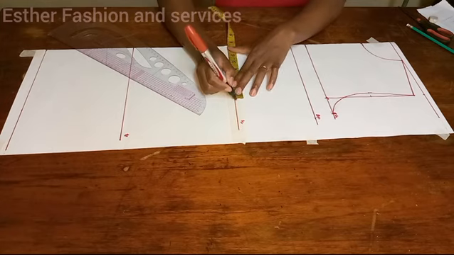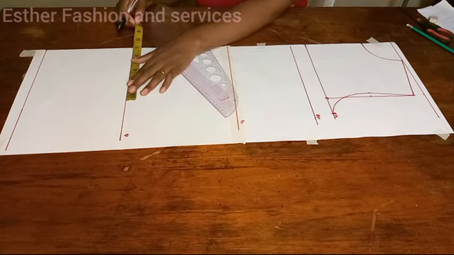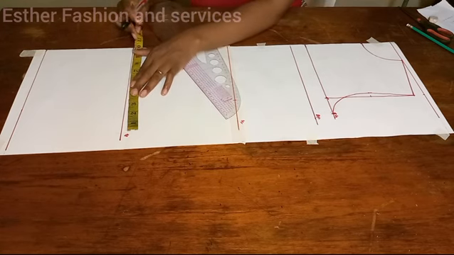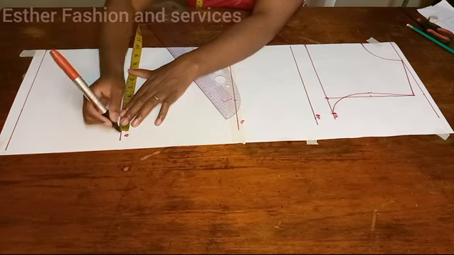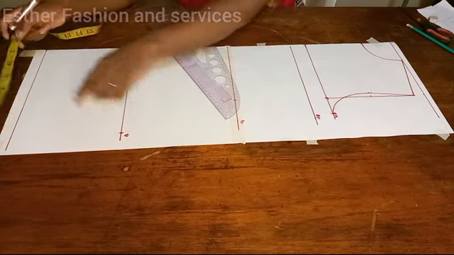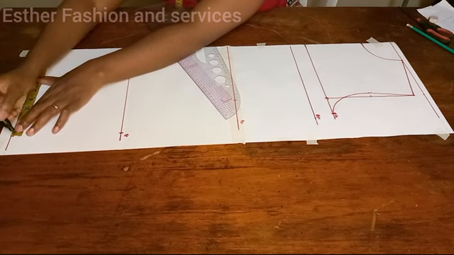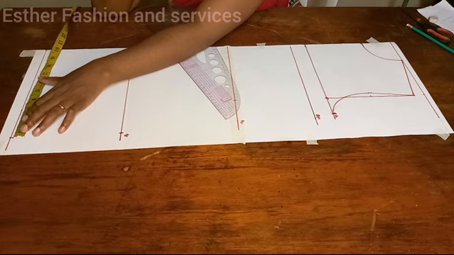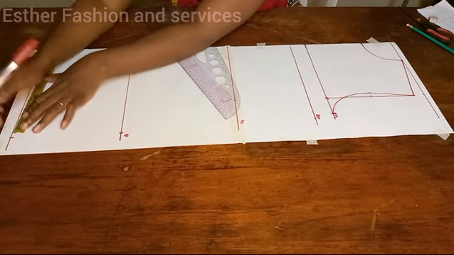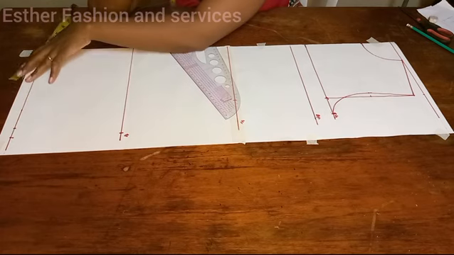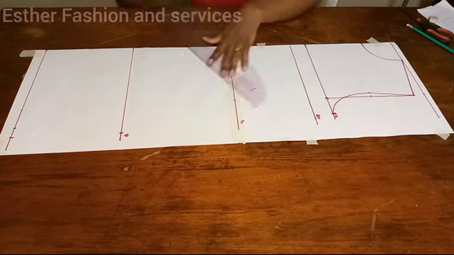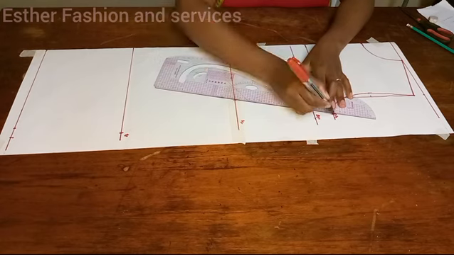The round waist measurement I'm working with is 29 inches divided by 4, which will give me 7.25 inches. I mark 7.25 inches here. Then my round hip measurement is 41 inches divided by 4, which will give me 10.25 inches. So I will repeat the same thing here and mark 10.25 inches. From this point here, I would go in by 1.5 inches or even 1 inch. Let me use 1 inch. So this is it.